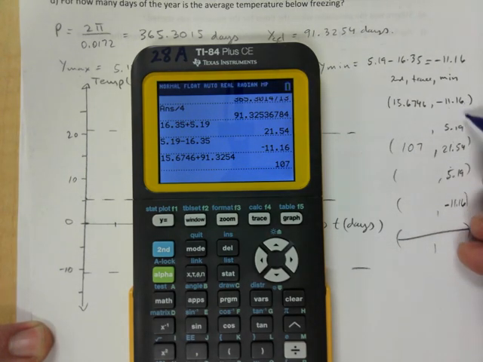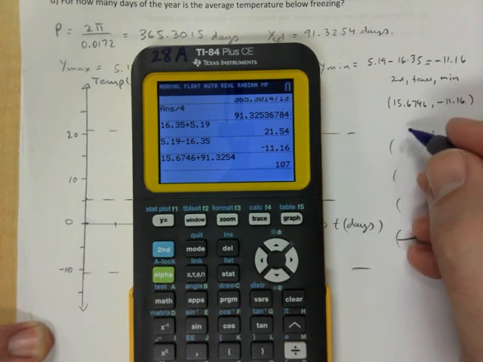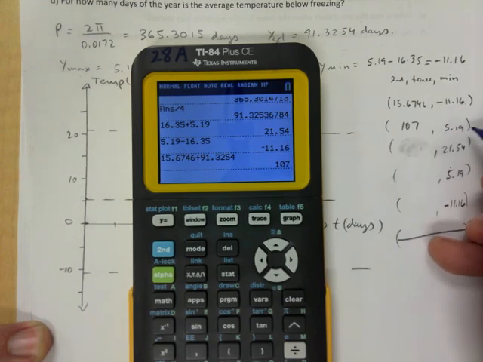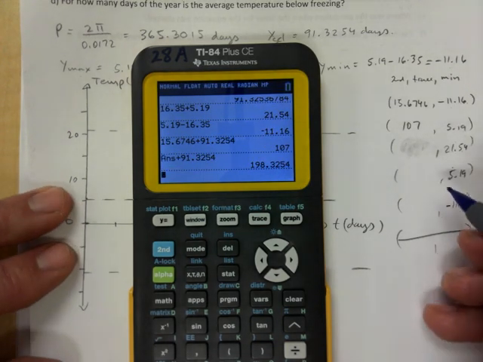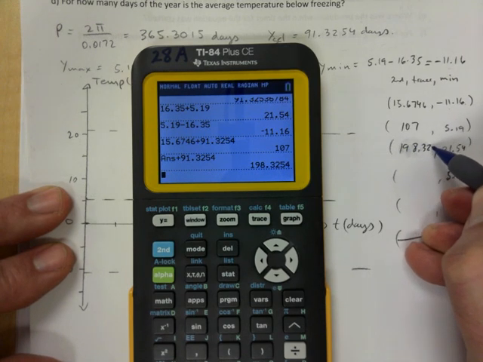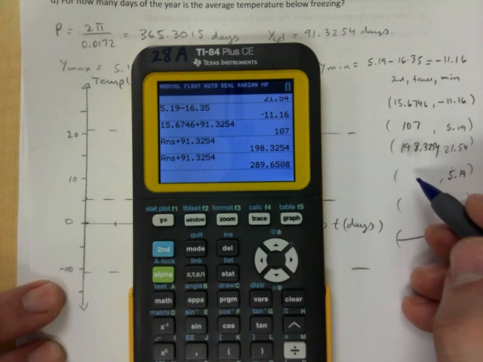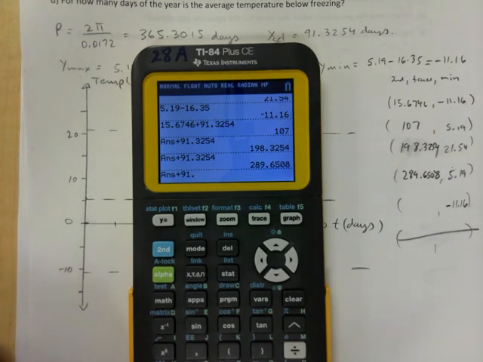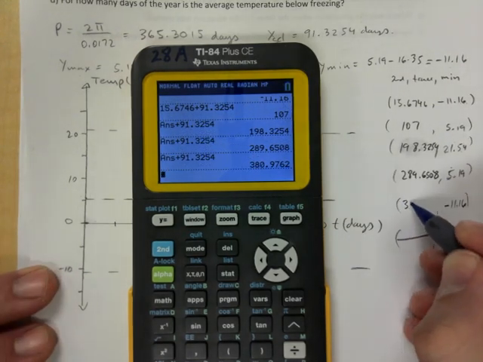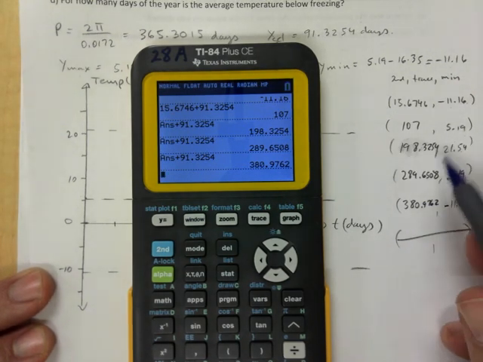Wait, min, mid. This is my mid. This is 107. What did I do there? Min, mid, max. So I'm going to add a 91.3254. This is 198.3254. This is 289.6508. This is 380.9762. Okay, so we have that.